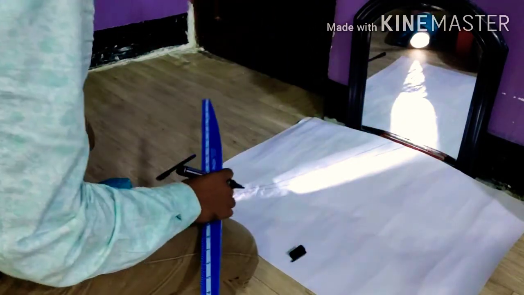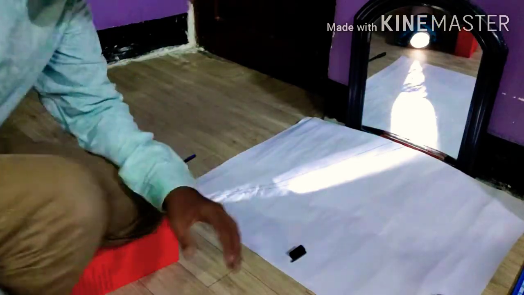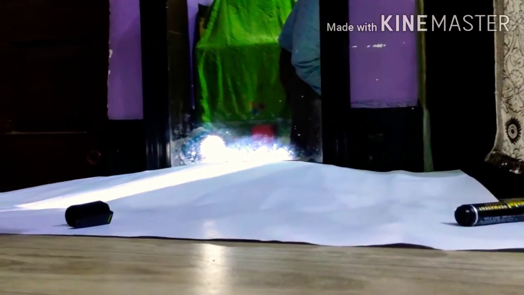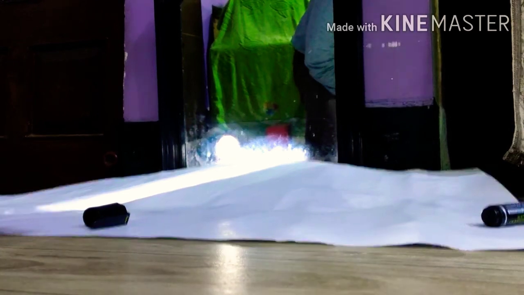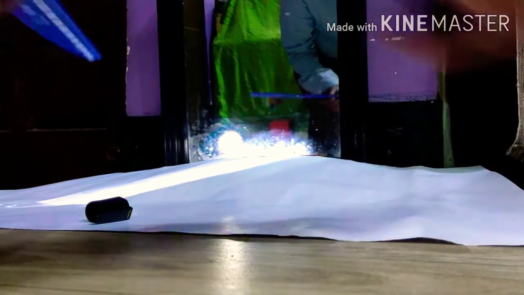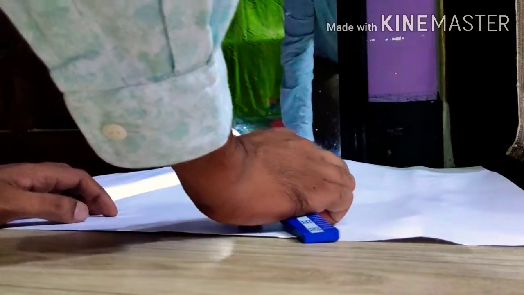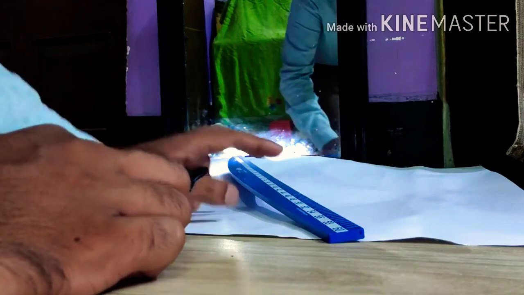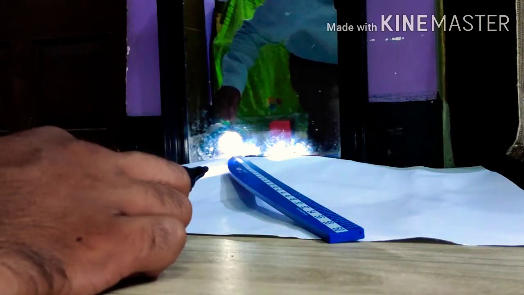Now let's move one step further and see it. Let me put this camera below so that you can also see clearly how it is coming to us. Okay, so our first incident ray went here, and this is our object.